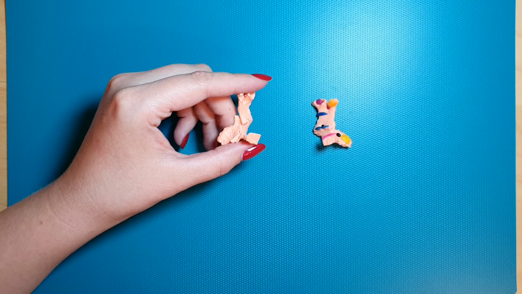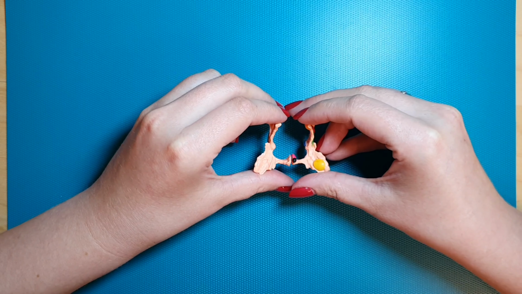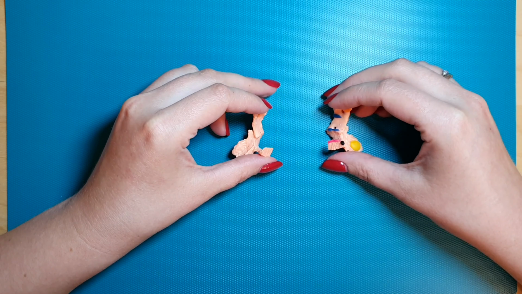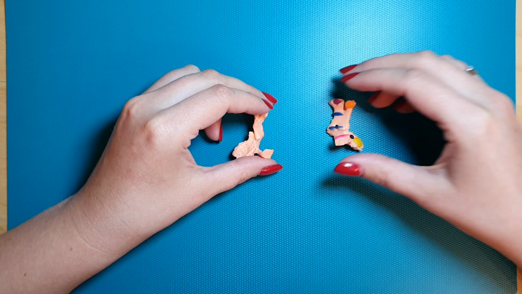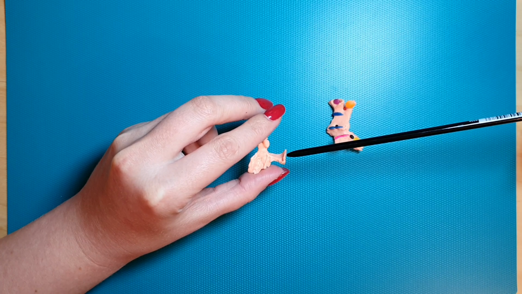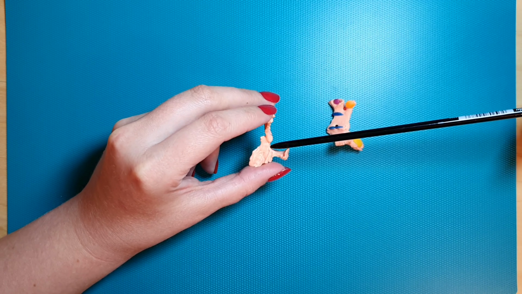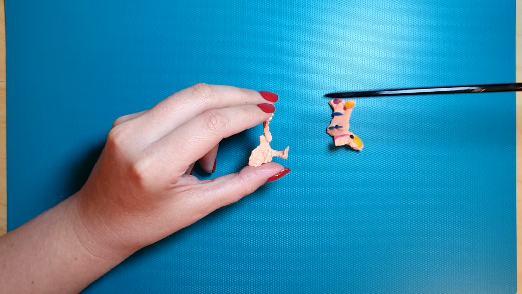We have two palatine bones, left and right. Palatine bone consists of two plates, horizontal plate and vertical, called perpendicular plate.